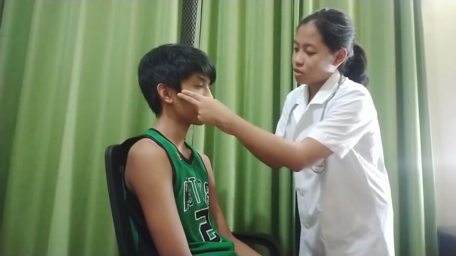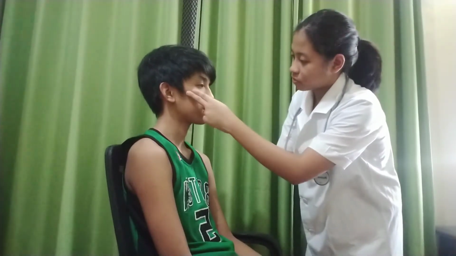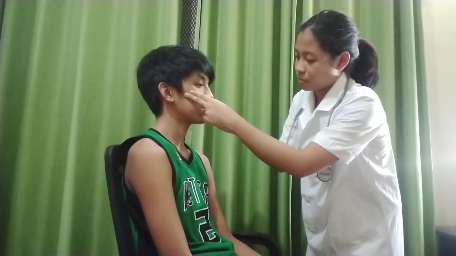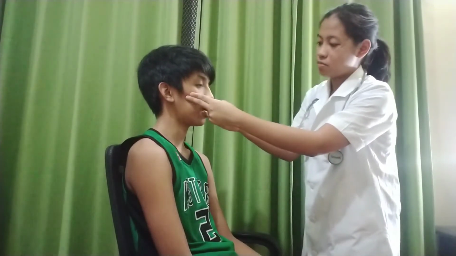So, sir, sabihin niyo lang po sa akin kapag may masakit po kapag in-open and close your mouth. Sir, open and close po yung mouth. May masakit po ba? Wala po. Okay, thank you po. So, there is no tenderness or any discomfort reported by the patient, and the movement of the mouth of the patient is smooth, and there are no abnormal movements observed.